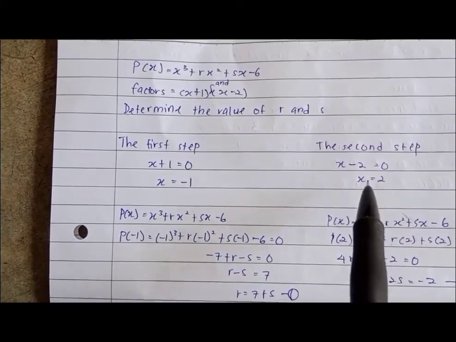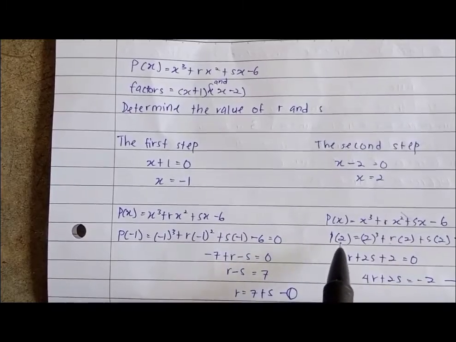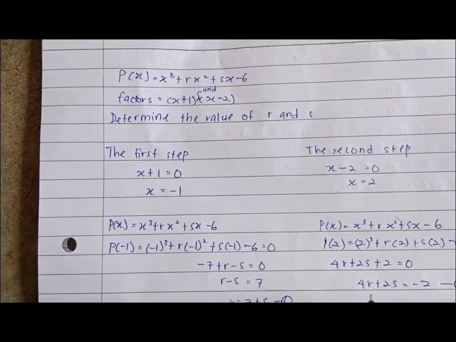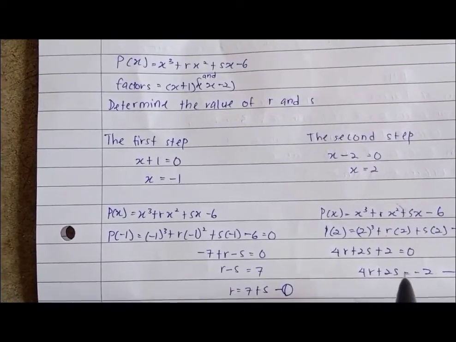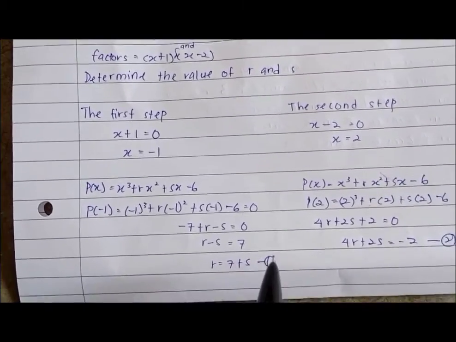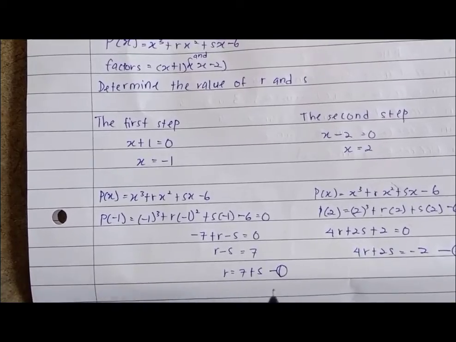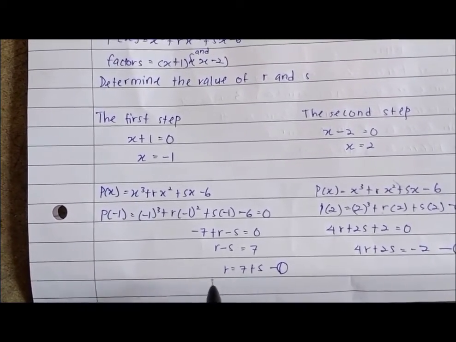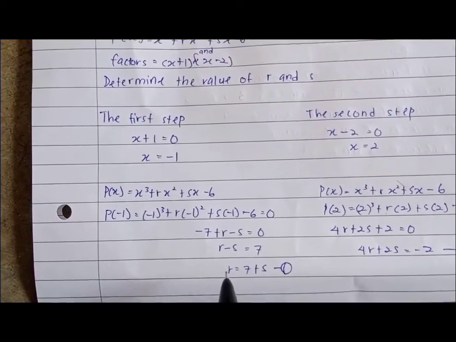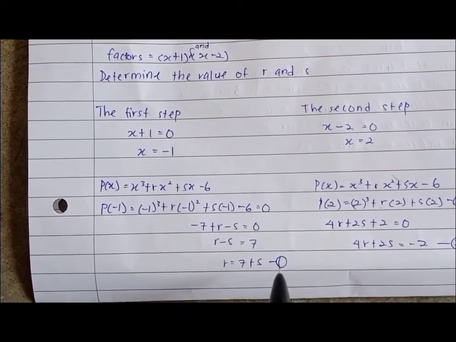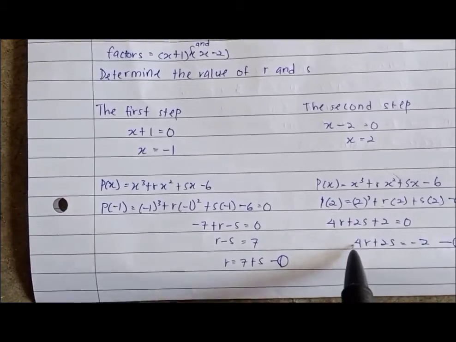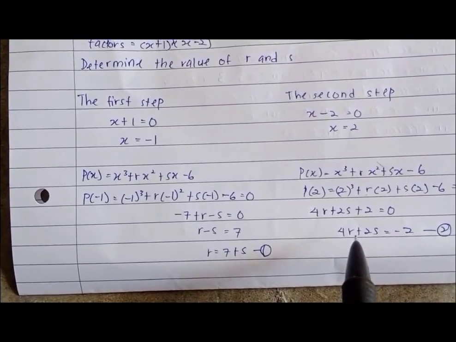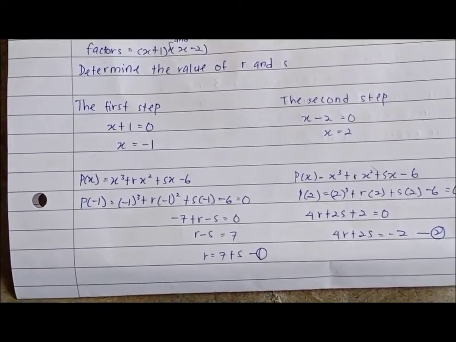So we substitute 2 into the polynomial equation and we get the second equation, 4R plus 2S equal to negative 2. But before we go to the replacement process, we must make R alone, and we get R equal to 7 plus S, so that we can substitute into the second equation to get the value of R and S.